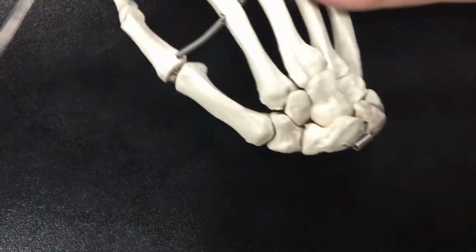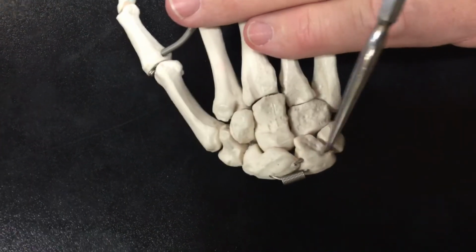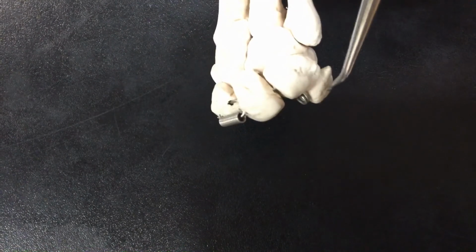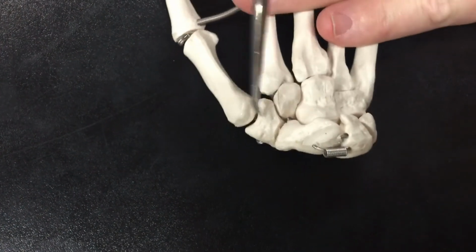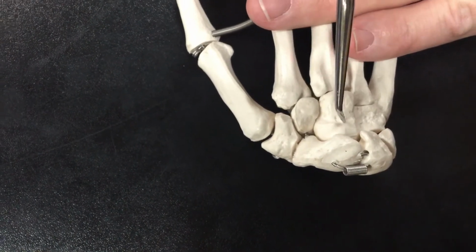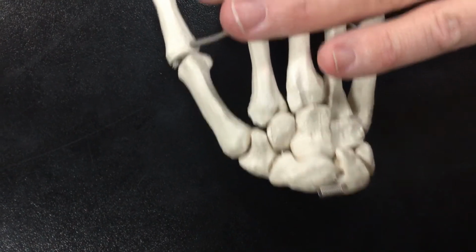So once again, we have the scaphoid, the lunate, the triquetrium, the pisiform, the trapezium, the trapezoid, capitate, and hamate. And that's the carpal bones.